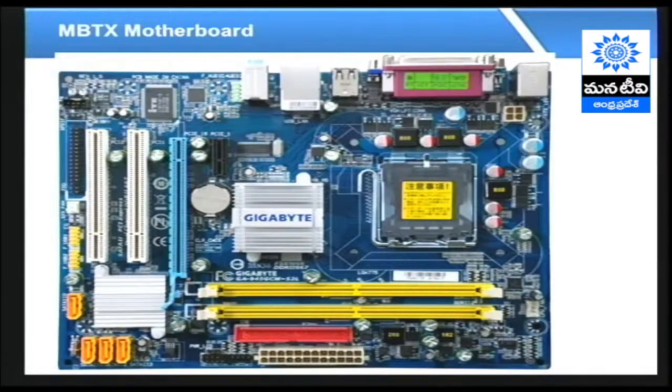Motherboards come in different form factors. Let's see one type of motherboard on the screen. Here you can see one motherboard form factor. That form factor name is MBTX. MBTX stands for Micro Balance Technology Extender. It is one type of motherboard form factor.